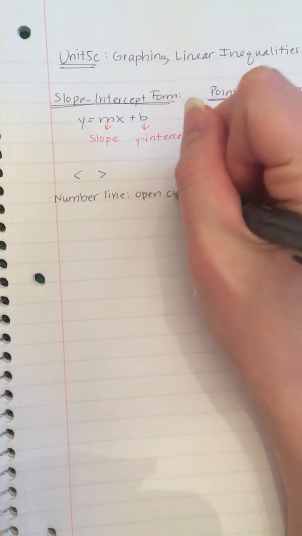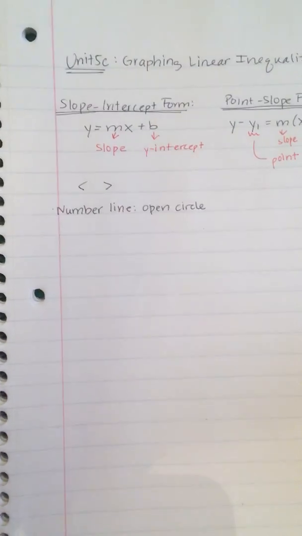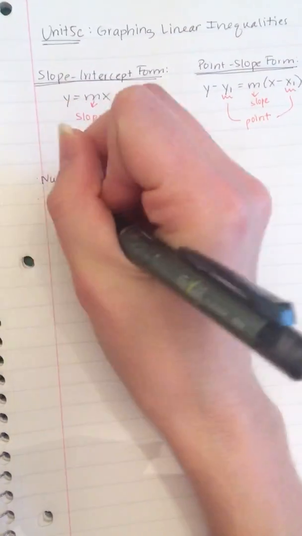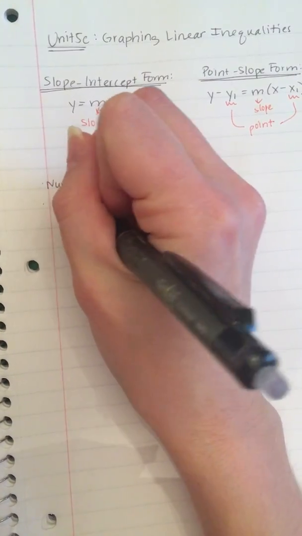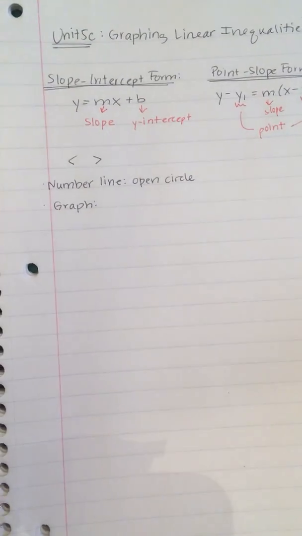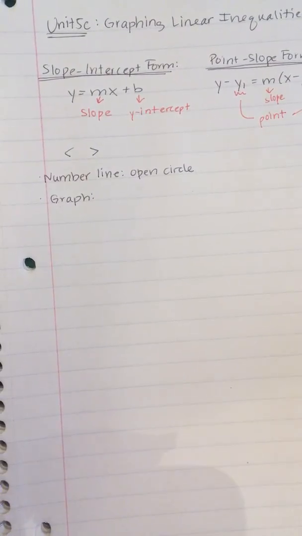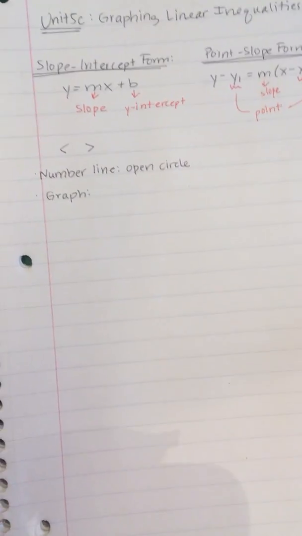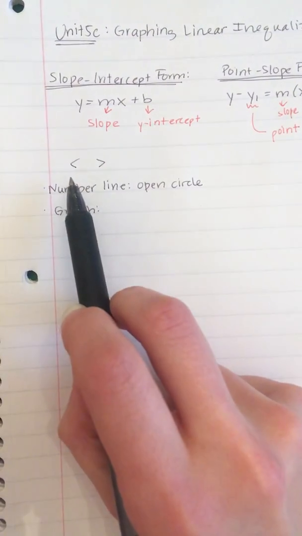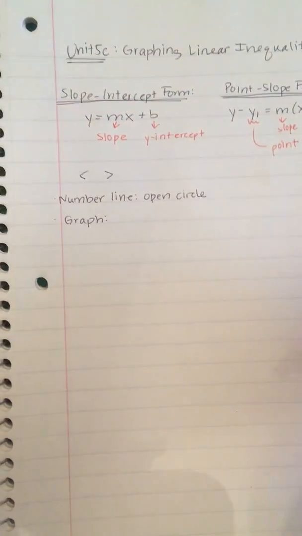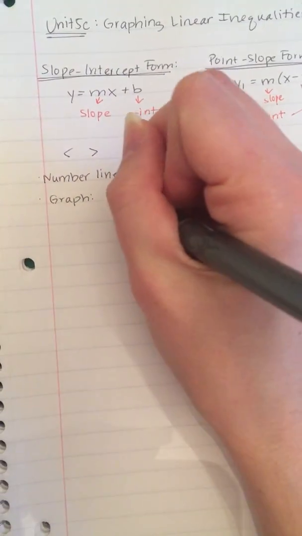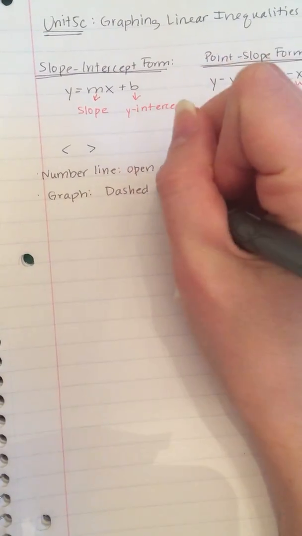These would be an open circle. Well, today we're going to be graphing inequalities on a coordinate plane. So when we draw our lines, they're either going to be dashed lines or solid lines. So if you have just a regular less than or greater than symbol, this is going to be a dashed line.